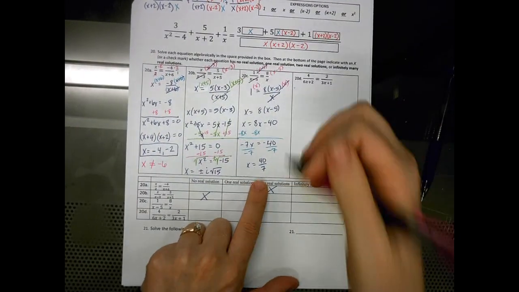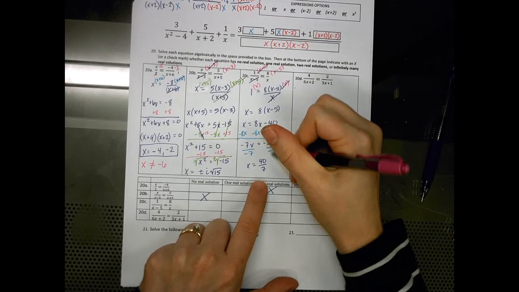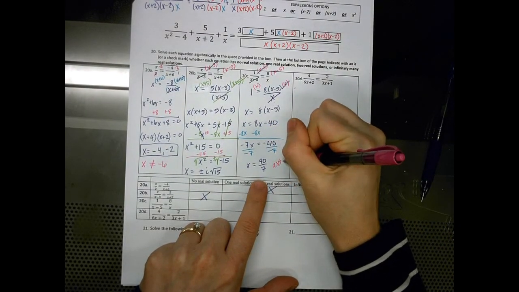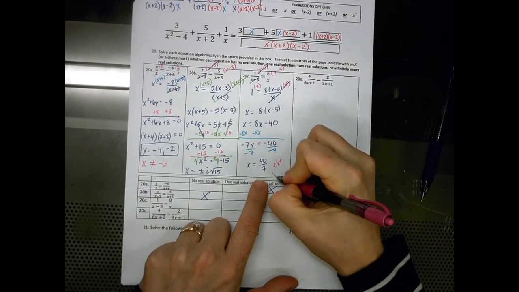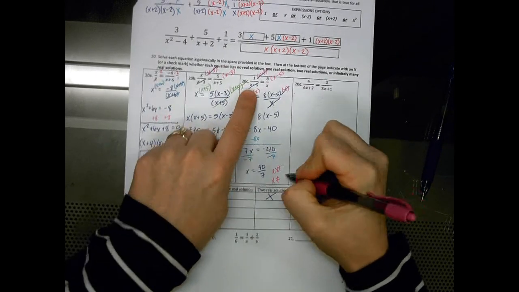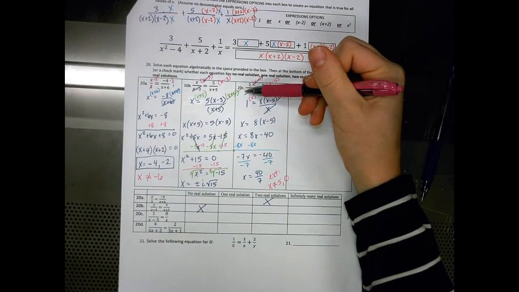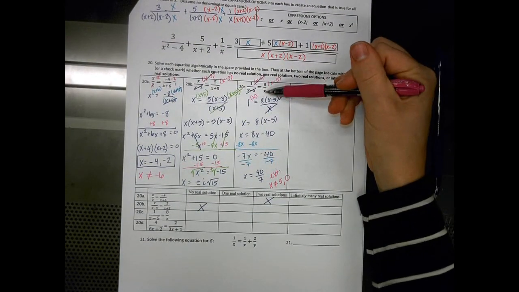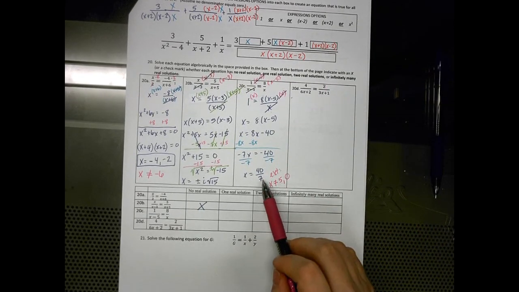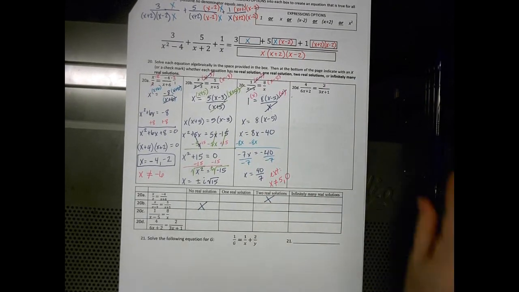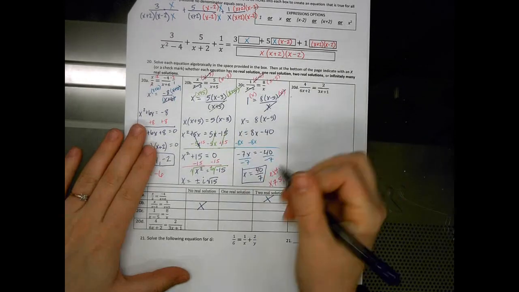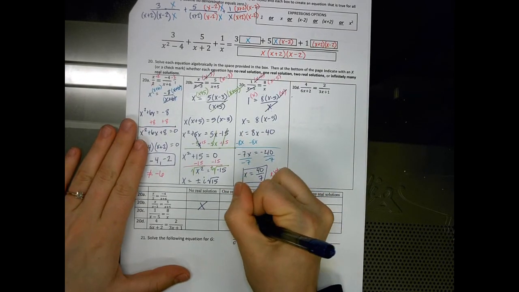My extraneous solutions are x cannot be equal to 5 or to 0. Because if I plug in a 5, 5 minus 5 is 0. If I plug in a 0 for the second fraction, then that would make my denominator 0. But 40 over 7 is not equal to 5 or 0, so I have one real solution.